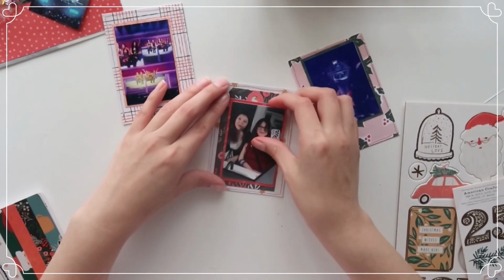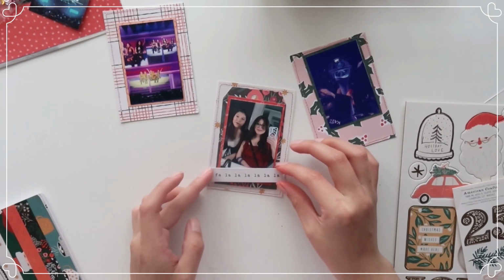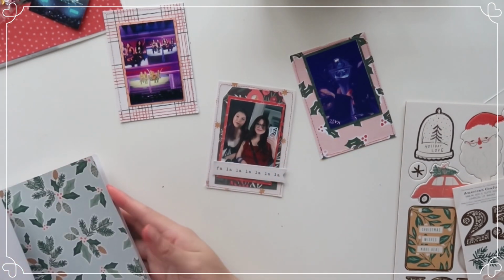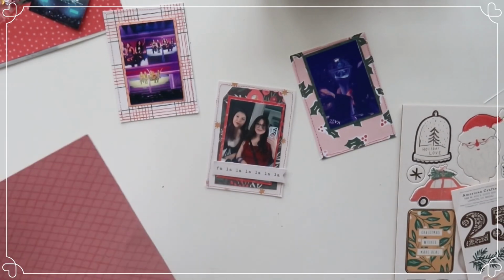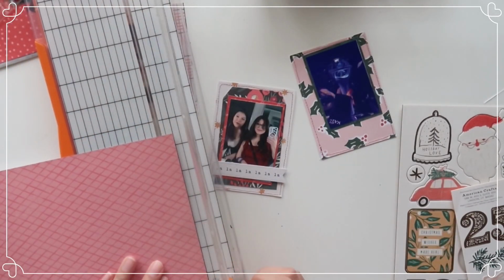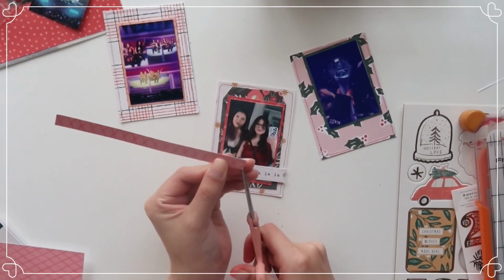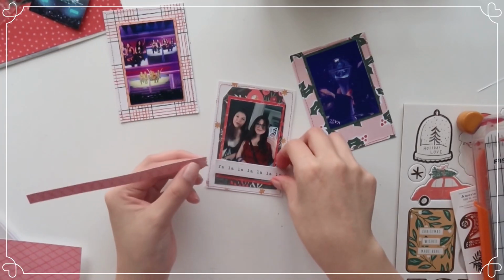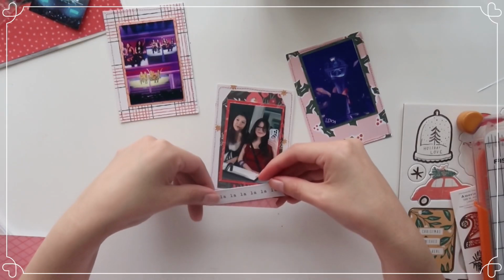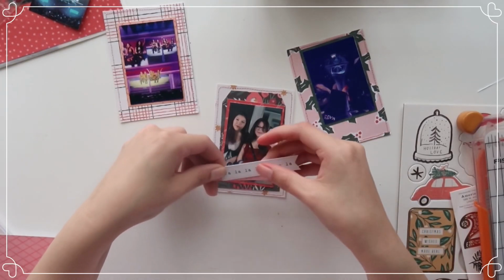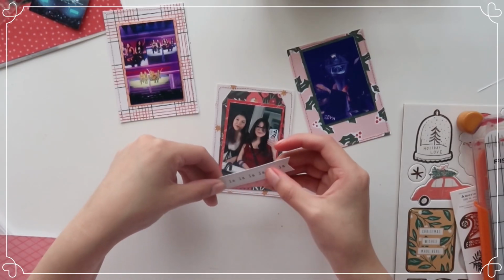Since there's not a lot of room on these little pocket pages, I'm gonna keep the embellishments to a minimum. I saw this Fa La La banner ephemera that would be cute to add at the bottom of my photo. I thought it needed just a little more something, so I'm making another banner in a different pattern paper, and I'm gonna place that on the bottom of my ephemera and have it pop out a little bit.